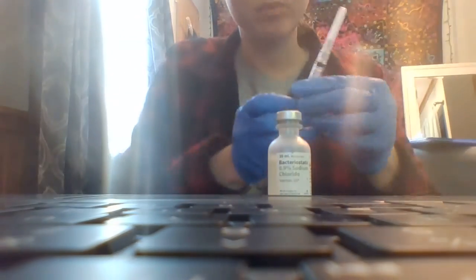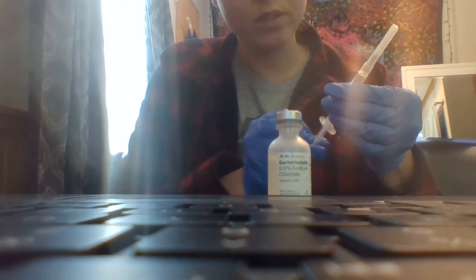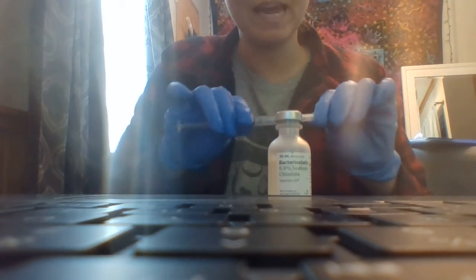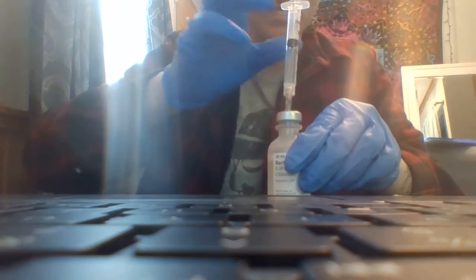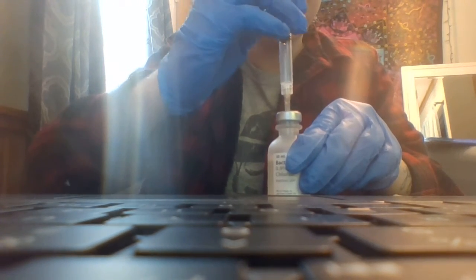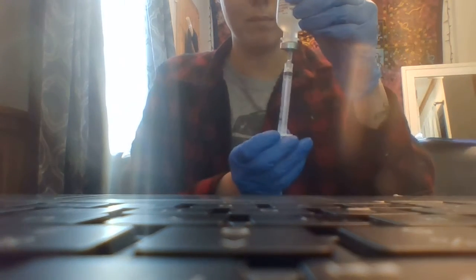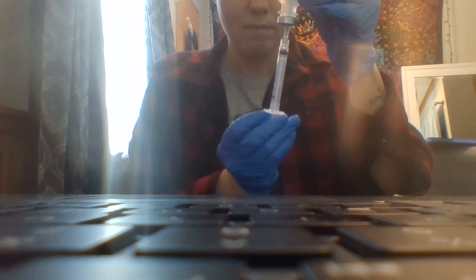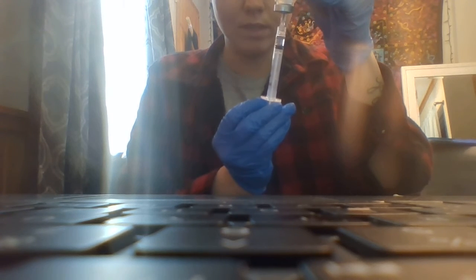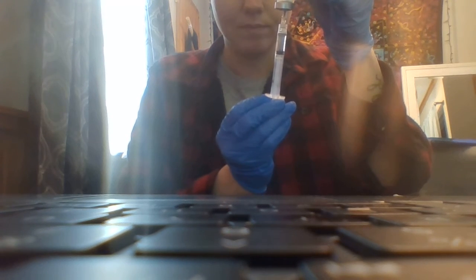So I'm going to put in 2 milliliters of air into the vial. I'm going to remove my cap, put it in, and inject the 2 milliliters of air. Next, I'll flip it up and draw out 2 milliliters of diazepam.